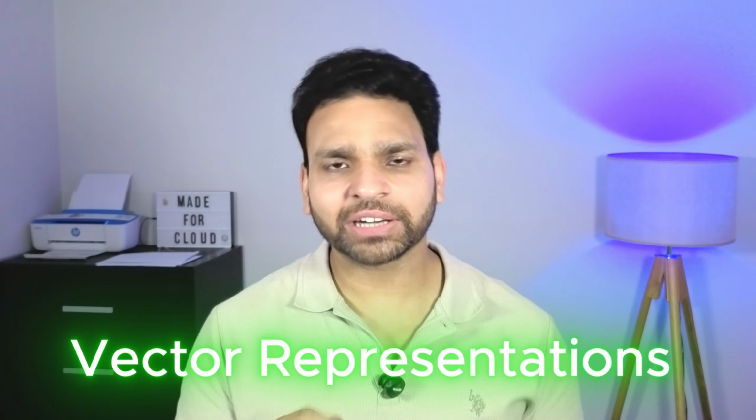But one important point is that embeddings are not normally the final answer. They can help find the related information, but then we have to use the LLM with that information to generate the final answer. So you can think of the embedding as a smart librarian. The librarian finds the right book and the right page, but the LLM reads the page and explains the answer in simple language. Now let's move on to vector representation.